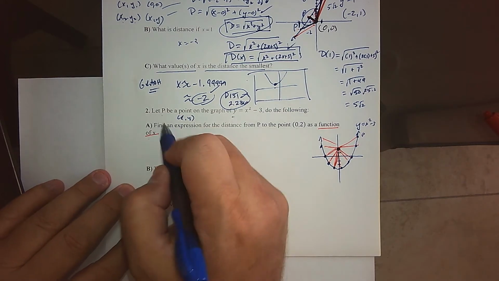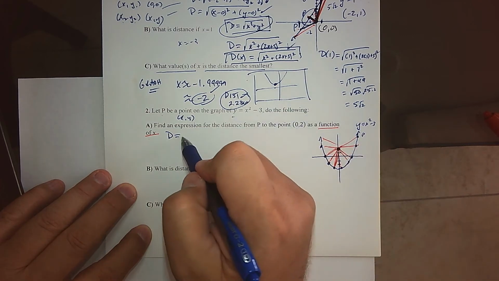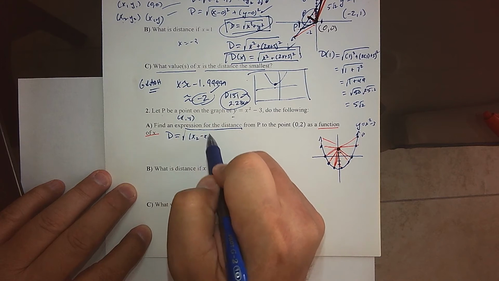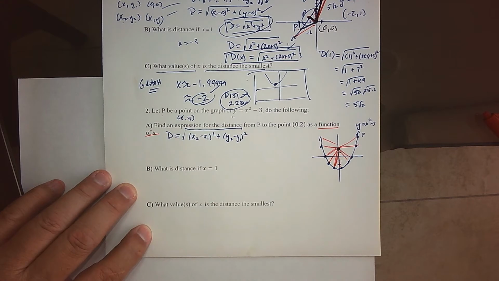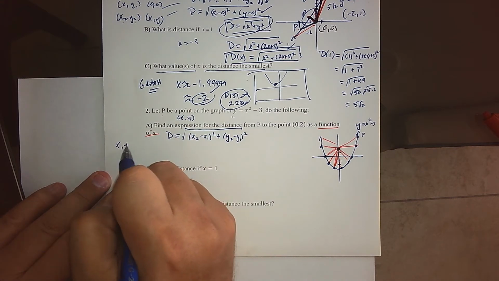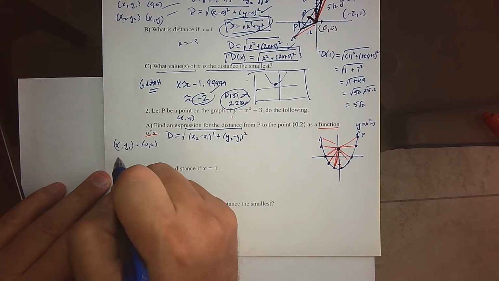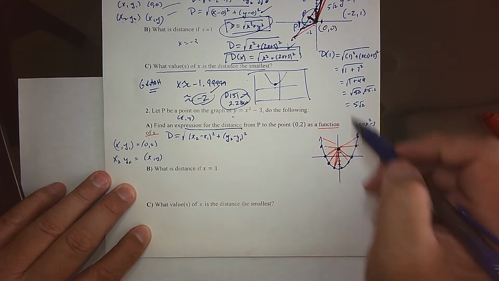So again, our distance formula between any 2 points anywhere in the plane is given by this formula: the square root of x2 minus x1 squared plus y2 minus y1 squared. And in this case, our first point is that fixed point 0, 2, and then our x2 and y2 is any data point that's on this curve.